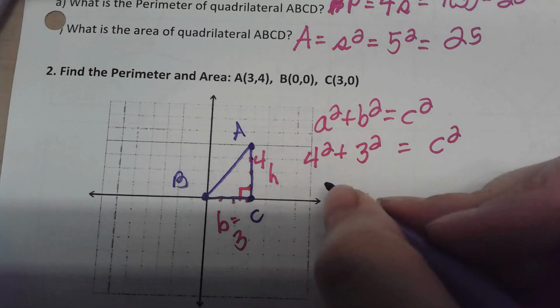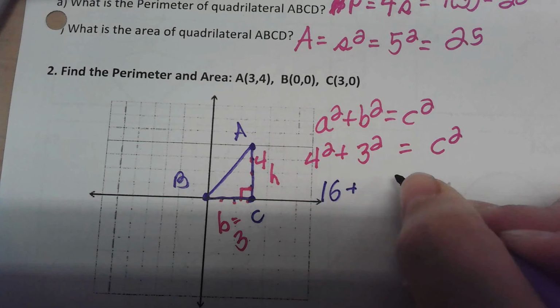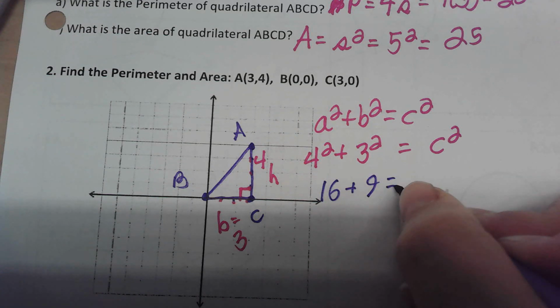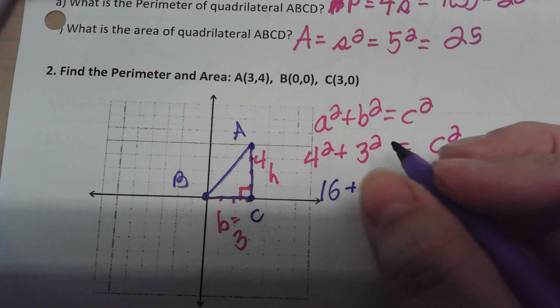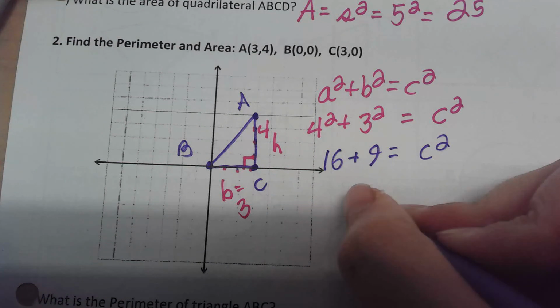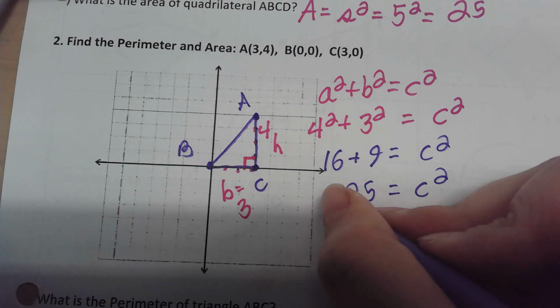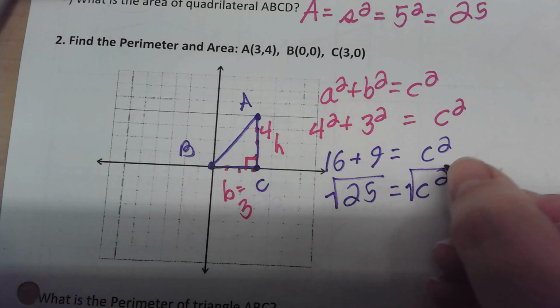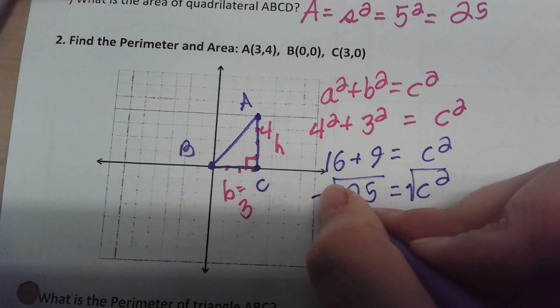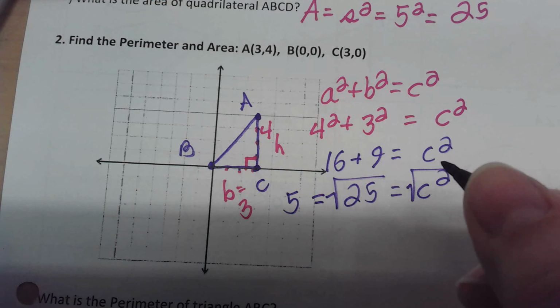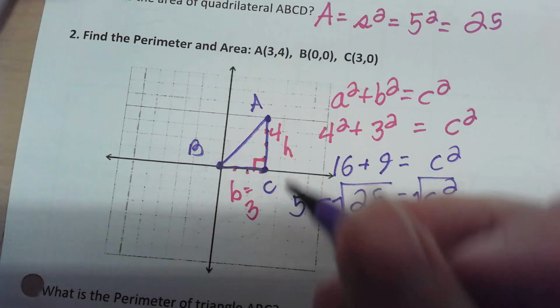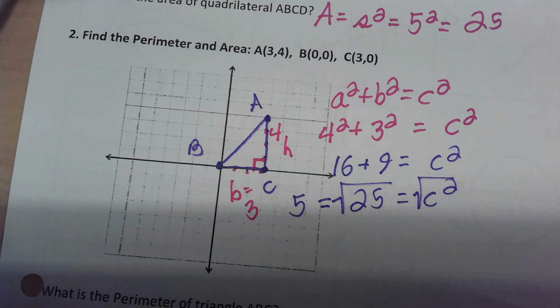So we're going to square them. We get 16 plus 9. Okay, and then we add them together. We get 25. We have to get to the root of the problem, so we're going to take the square root of each side. So it's going to equal 5. So this side, everybody, is 5.